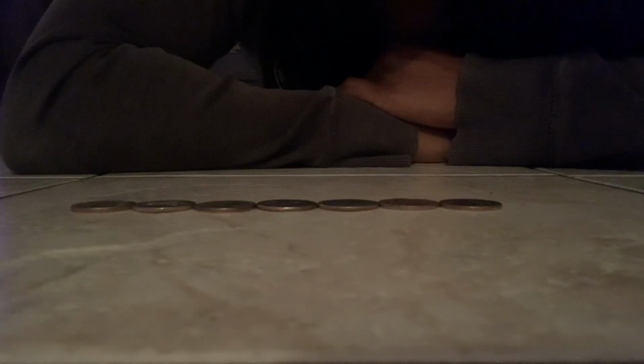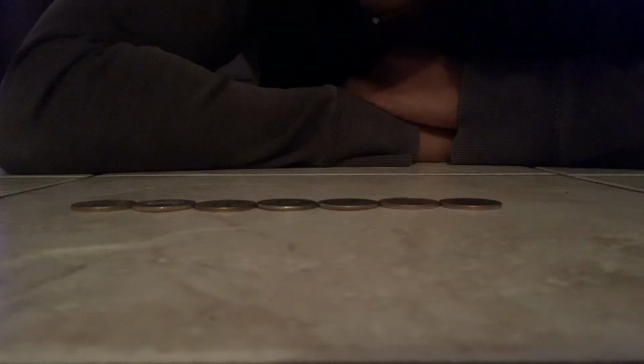Hello, and today's experiment will be an example of the law of conservation of energy. Yay! How exciting. Okay, so we are going to do this in two parts. As you may or may not be able to tell, I am on the floor on some tile.